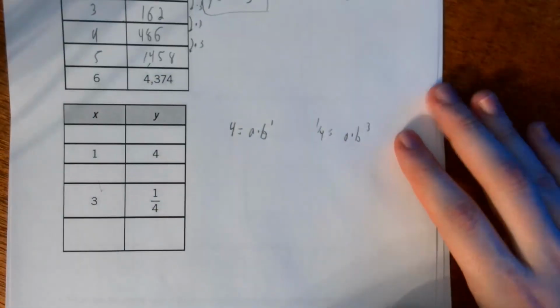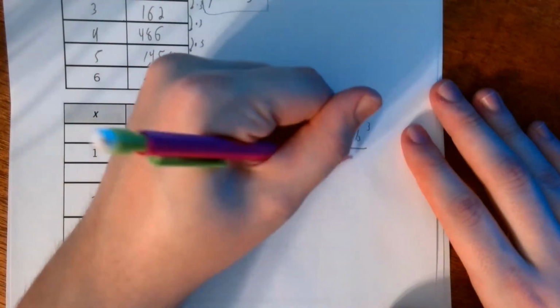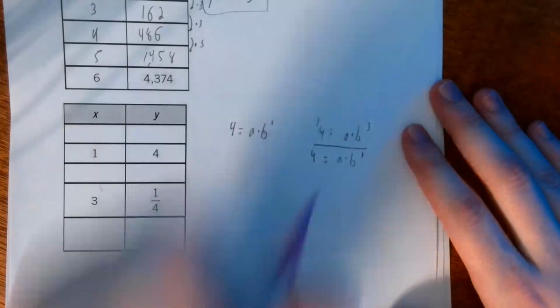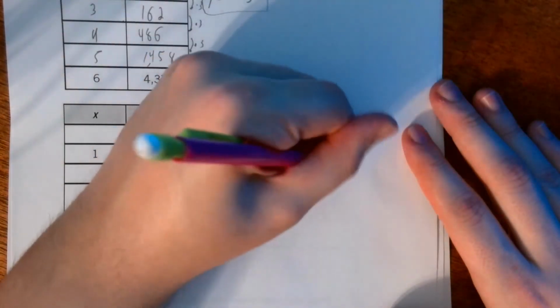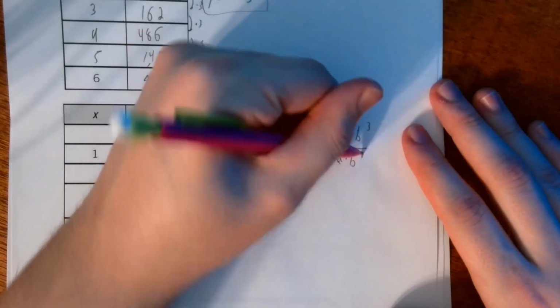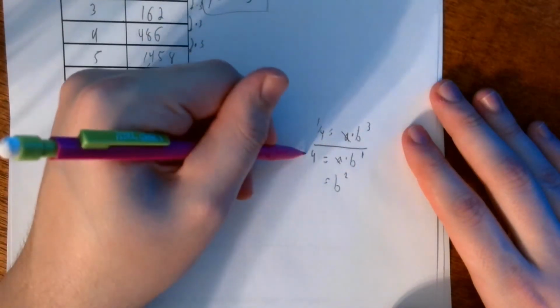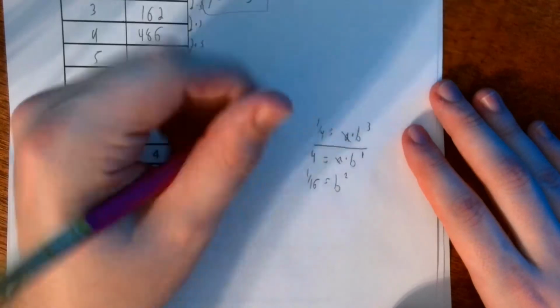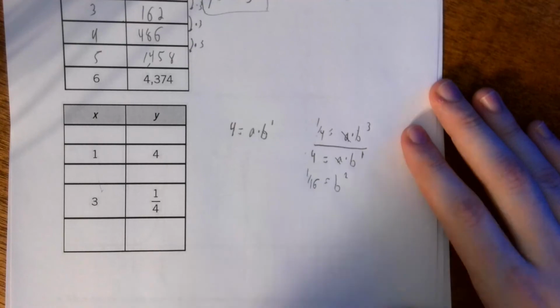Then I'm going to divide both sides by the smaller power of b, which is this one. So I have 4 divided by 4 equals a times b to the first power. So the a's will cancel again because those are both just to the first power. b to the third divided by b to the first, subtract the exponents, we get b squared. And that'll equal 1/4 divided by 4, which should be 1 over 16. And then I can undo the square on b squared by square rooting it.